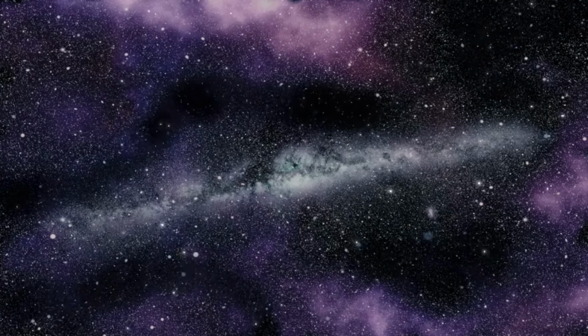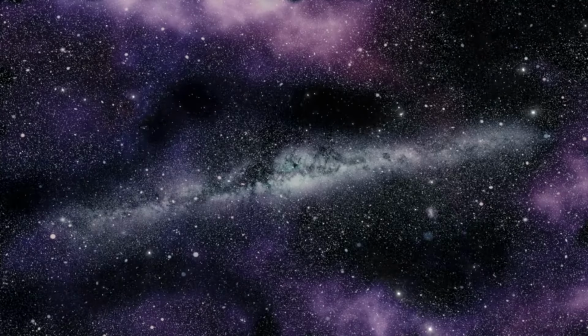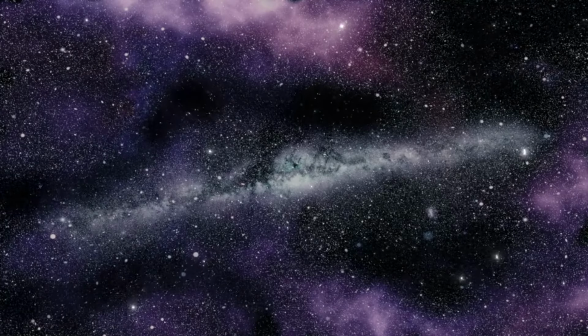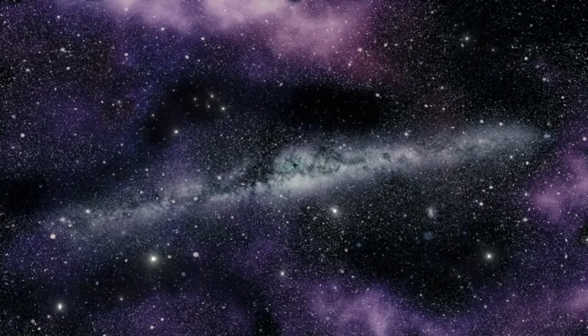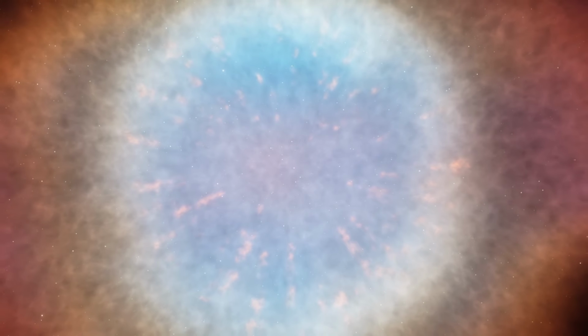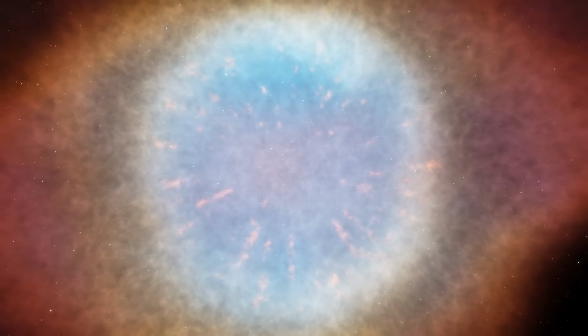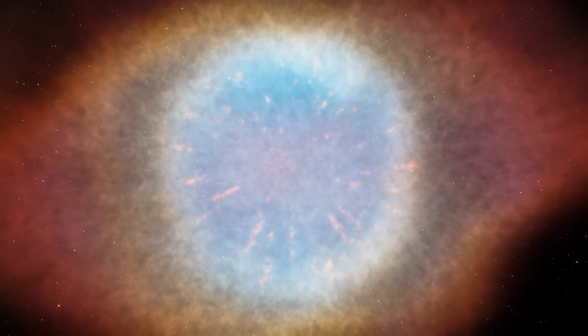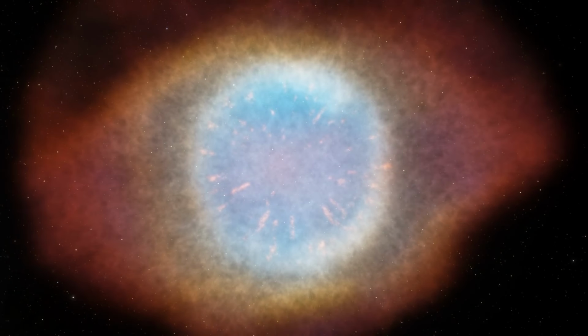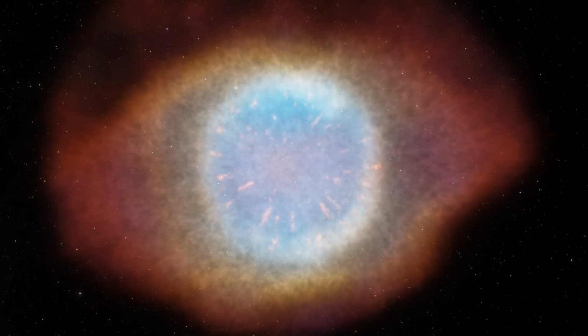Observations have revealed superwinds, enormous outflows of gas, driven by the combined energy of young stars, stellar winds, and supernovae blasting material out into intergalactic space. These superwinds can stretch for tens of thousands of light years, carrying not just gas but also heavy elements forged in the hearts of stars.